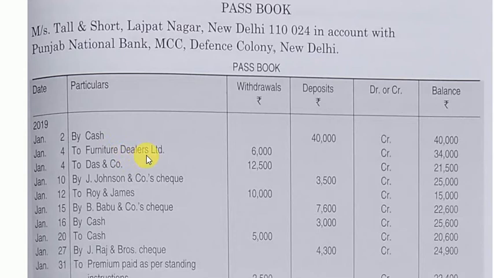The journal entry for this in cash book is Furniture Dealers Limited account debit to bank account because the payment is made through check. And since this is a check payment, it will also come in your passbook in the withdrawal column because money will be withdrawn from my account, that means from the account of Tall and Short, and it will get transferred to Furniture Dealer Limited. So 6,000 is in withdrawal column, and remember this withdrawal is debit.